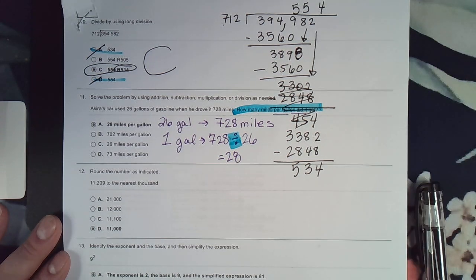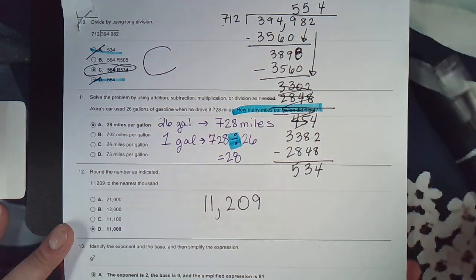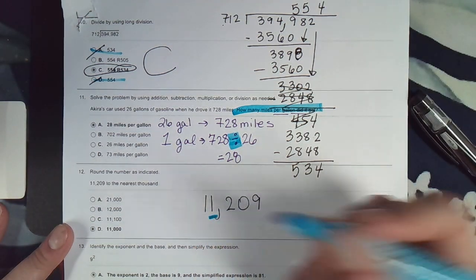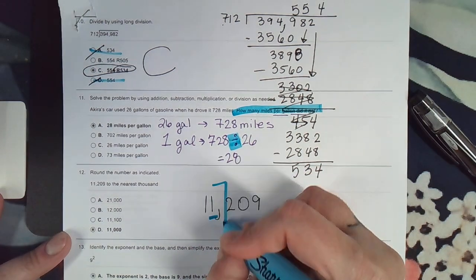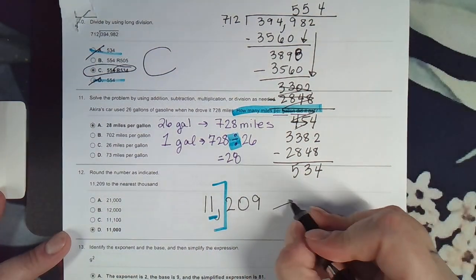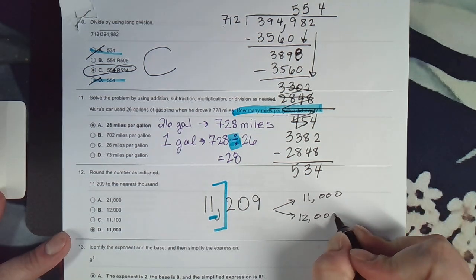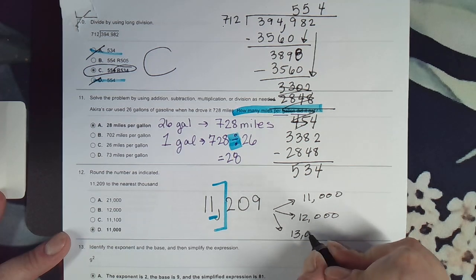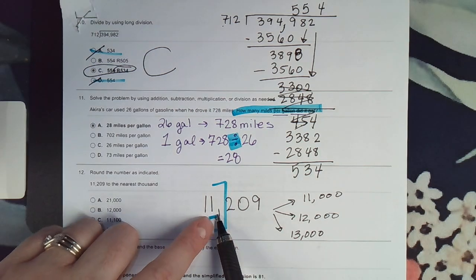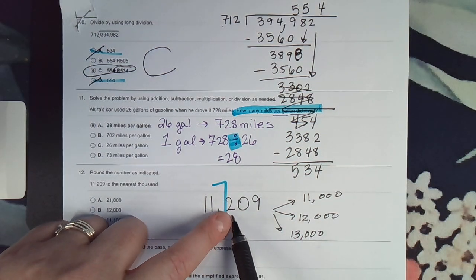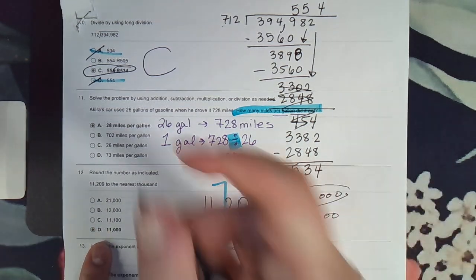Well, the 1,000 spot, first let's find it. The 1,000 spot is right here, 1. And I need to round it to the nearest 1,000. So that means I'm either going to write down like 11,000 or 12,000 or 13,000. That's what round to the nearest 1,000 means. Okay, so if I look to the right, I see a 2, and that's 4 or less, so we're going to let it rest at 1,000.